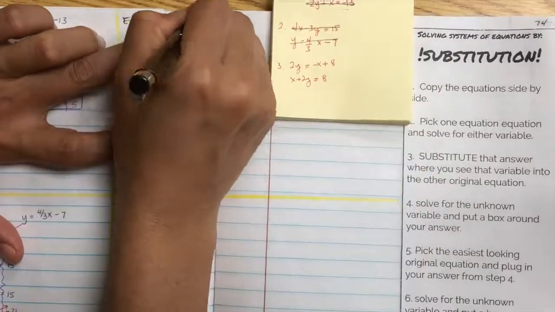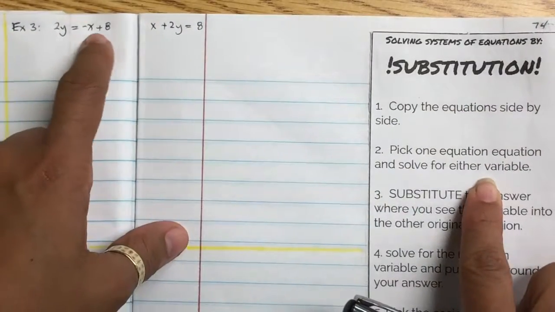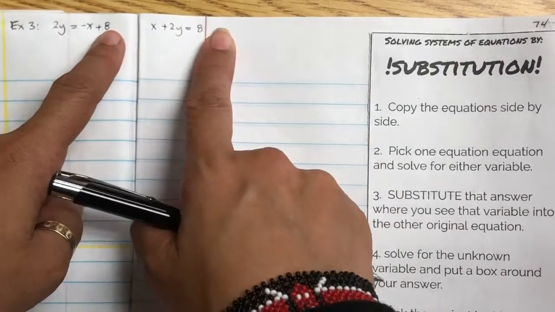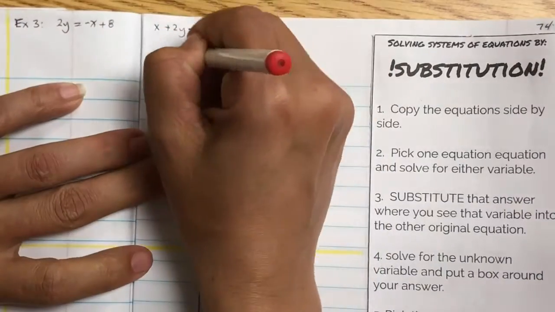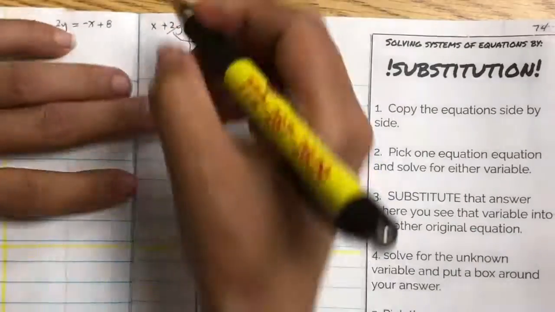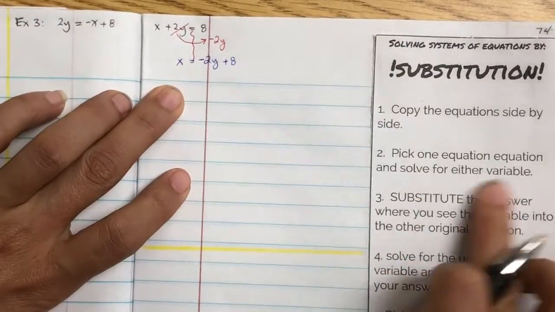I'm going to split the page into 4, and then you're going to copy those down. Pick the easiest looking one. Which one looks easy? So I'm going to pick the one on the right because all I have to do is move the 2y to the other side because I don't want to do fractions. So move the 2y to the other side, becomes negative 2y. So x equals negative 2y plus 8.